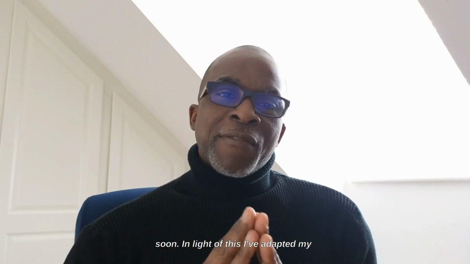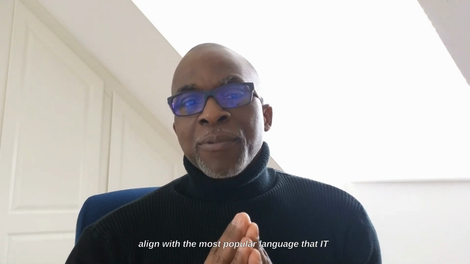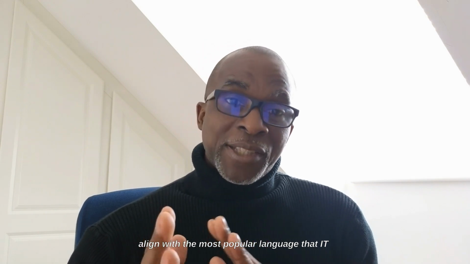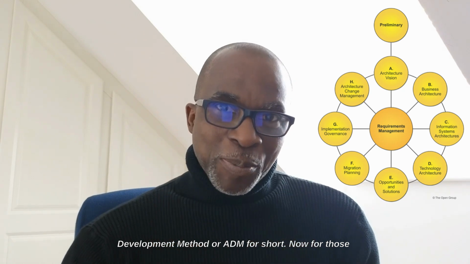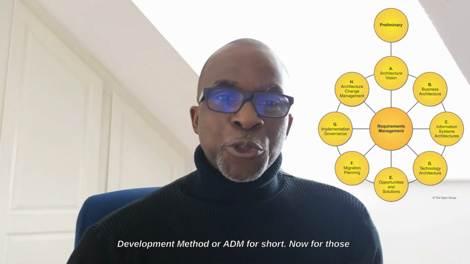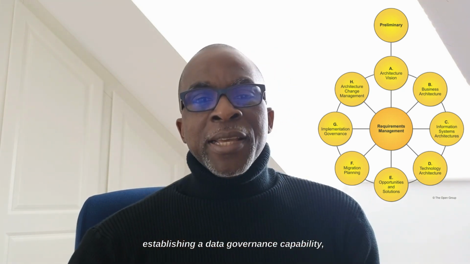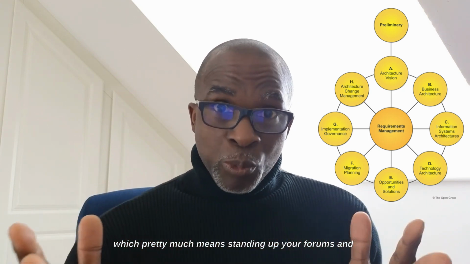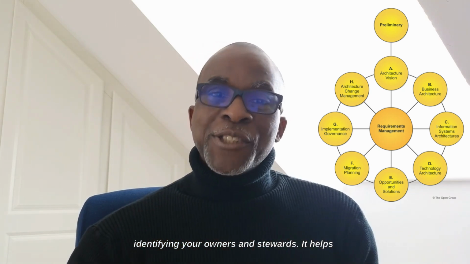In light of this, I've adapted my five pillar data governance delivery framework to align with the most popular language that IT and the wider business are already familiar with, and that is the TOGAF Enterprise Architecture Development Method, or ADM for short. Now, for those not familiar with the TOGAF ADM, applying it to data governance works through establishing a data governance capability, which pretty much means standing up your forums and identifying your owners and stewards.